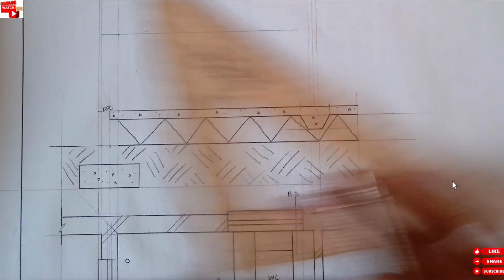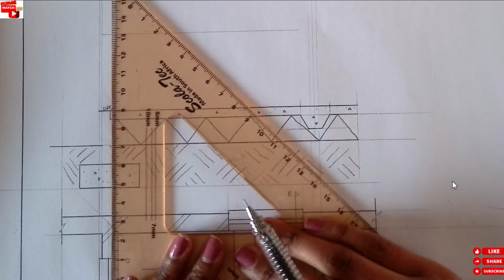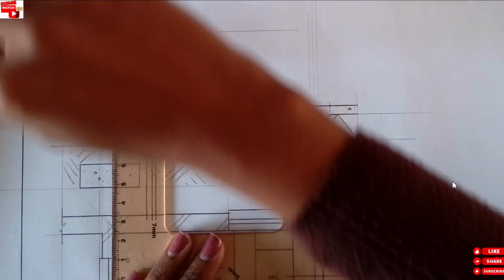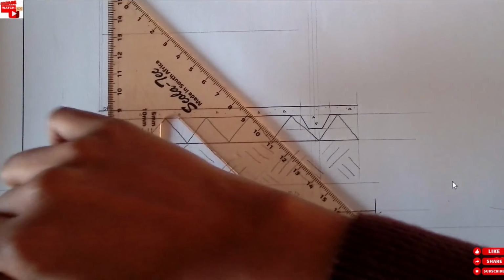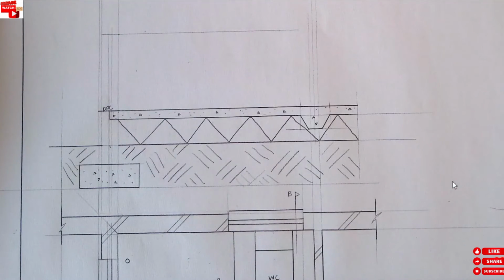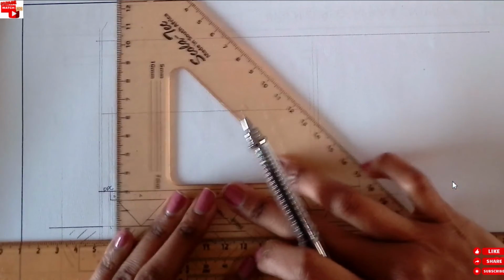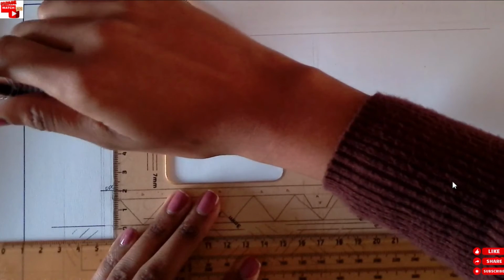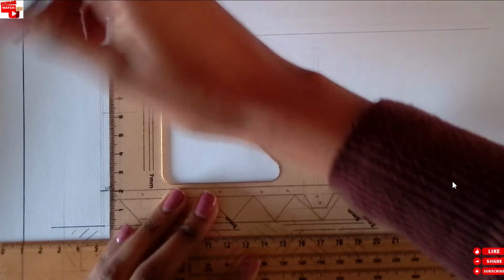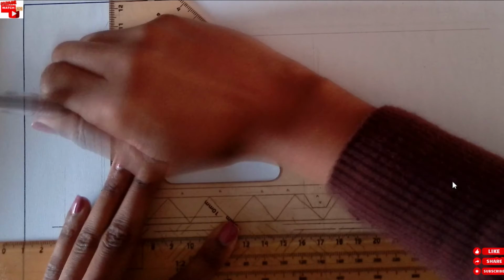So from the floor plan, I'm projecting the window frame. I don't want to re-measure it again. So what I'm doing is I'm just taking it up like that. Then take it up to where my window is. Immediately I can outline my window frame.